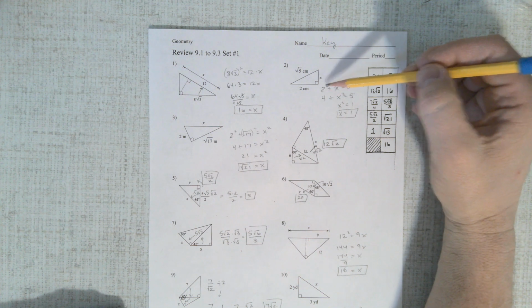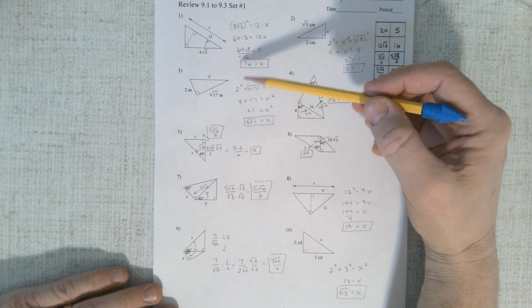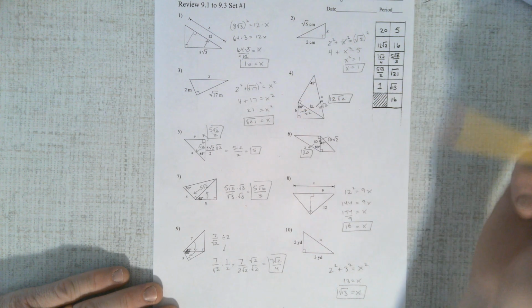Number 2, a squared plus b squared is c squared, just straight Pythagorean theorem. Number 3, same thing, Pythagorean theorem.